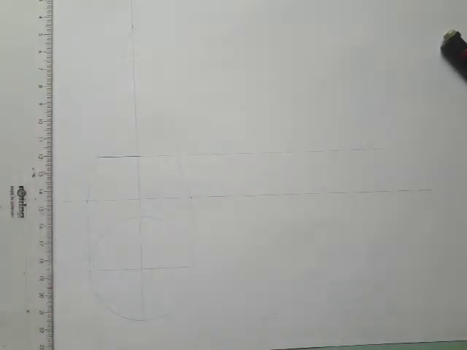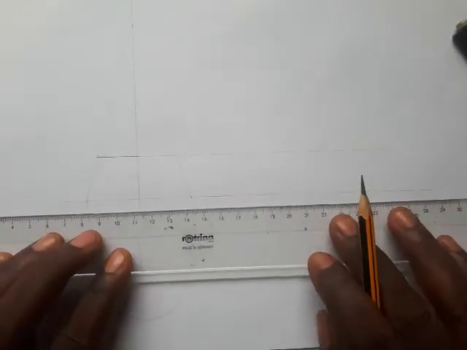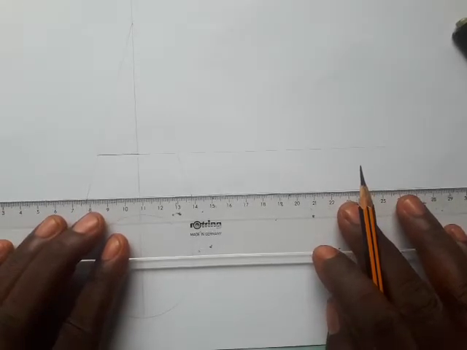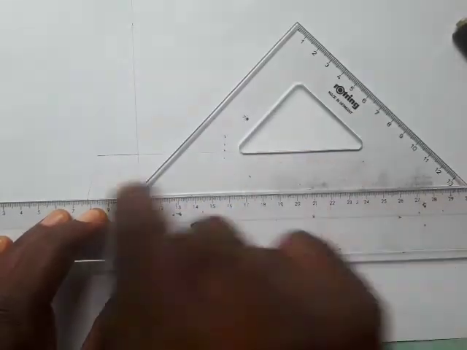Then what I'm going to do next is, you see this angle here is 45. So I'm going to align my set square with a horizontal. Just align your set square with this horizontal here. All right, then get your 45-degree set square. So this is my 45, not this one.